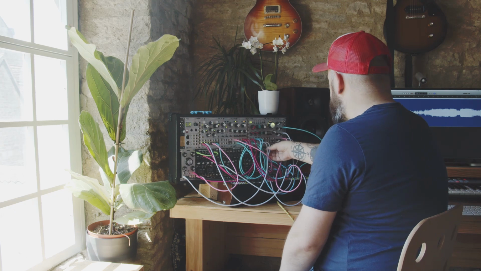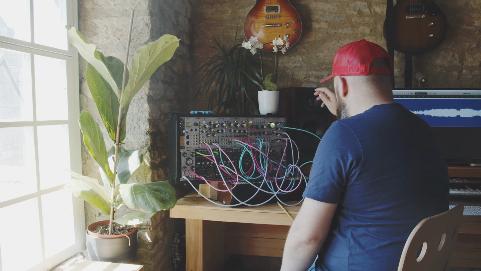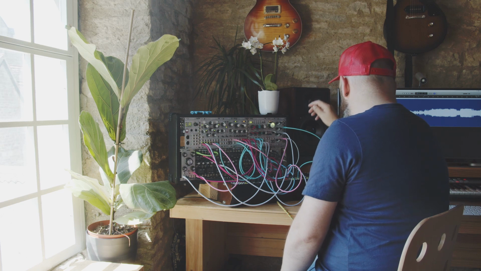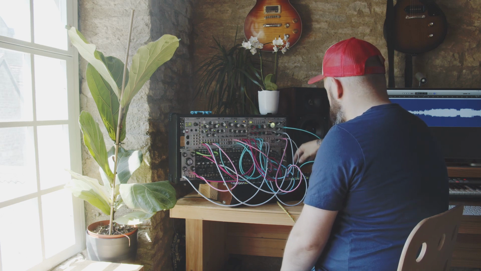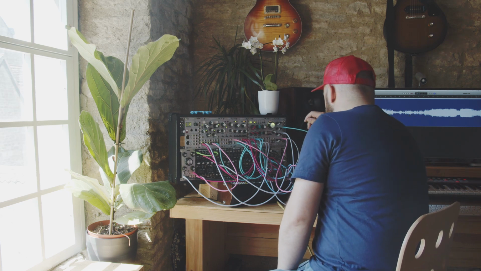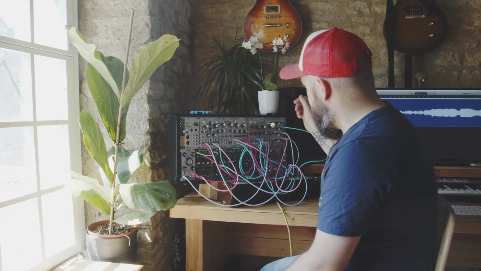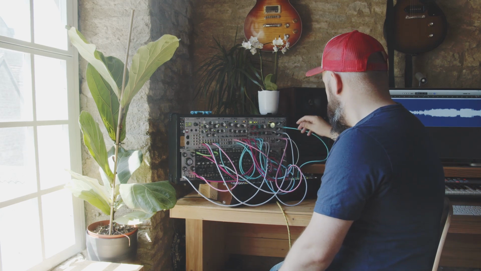Now I've got one output going into Veils and one output going into my Z DSP from Tip Top, which has got the Valhalla chip in it, and this is running the Niflheim. I think that's how you say it. I have no idea. Which is fairly big.